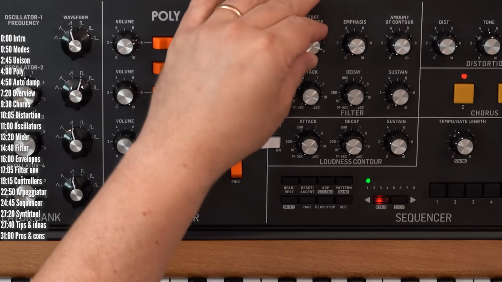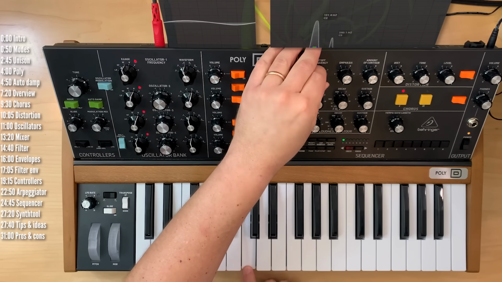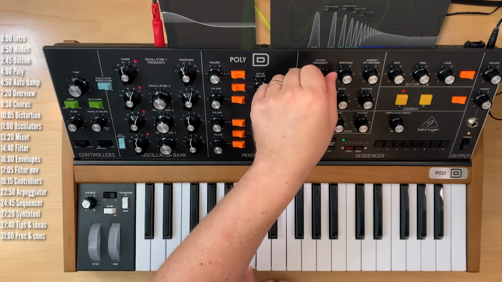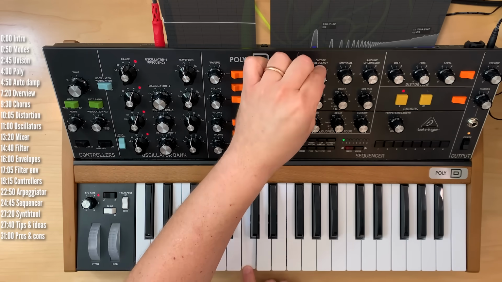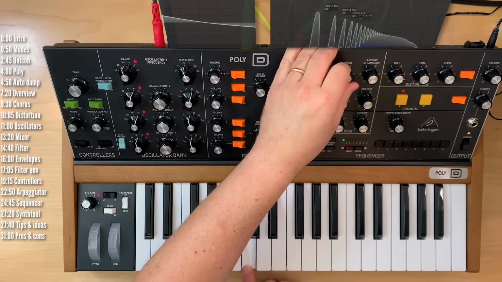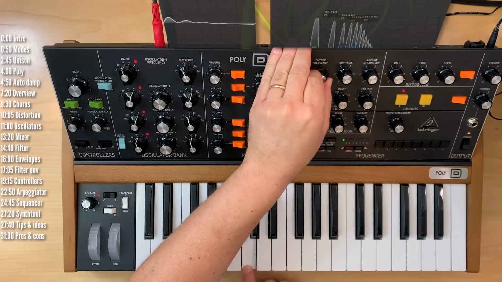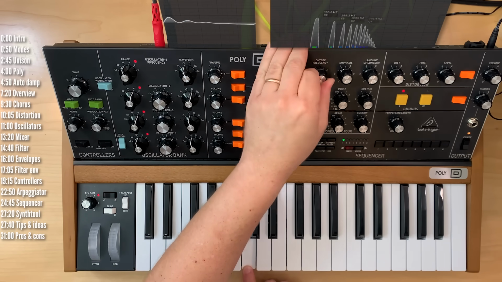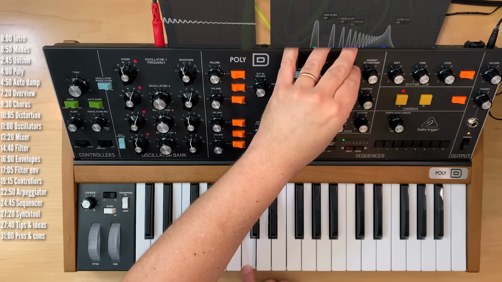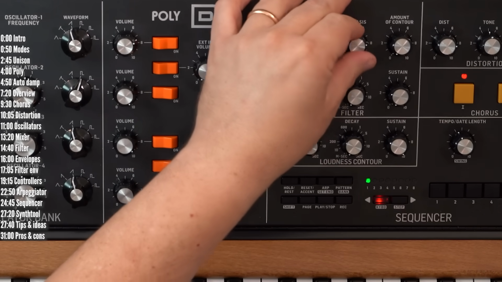The Poly D's filter is a classic 24 dB per octave slope low-pass filter, which cuts out the frequencies above the cutoff frequency. It has a high pass mode, which works to lower the level of the lower frequencies. And it also, of course, has emphasis or resonance, which is an amplification of the frequencies at the cutoff point. And the resonance will self-oscillate above a certain level. It actually goes quite high here relative to the original signal.